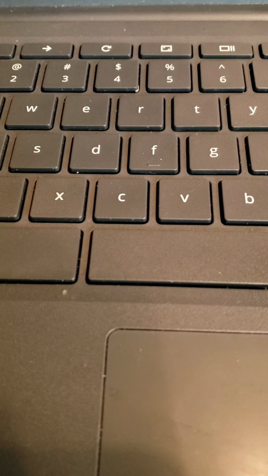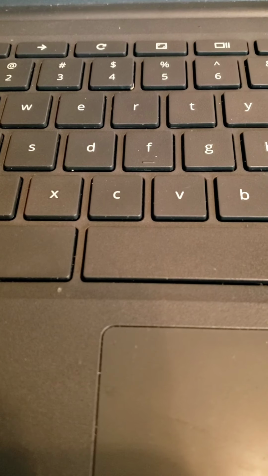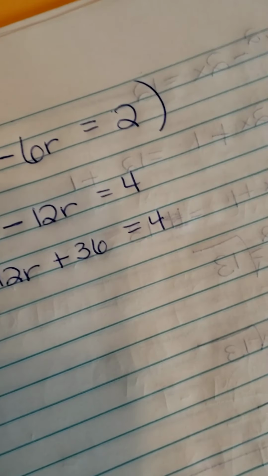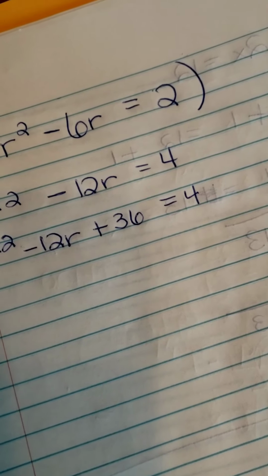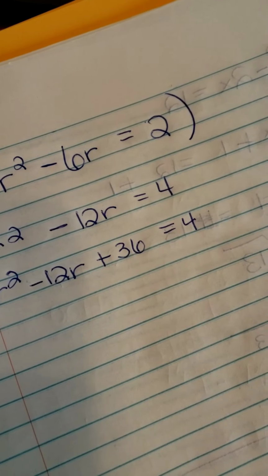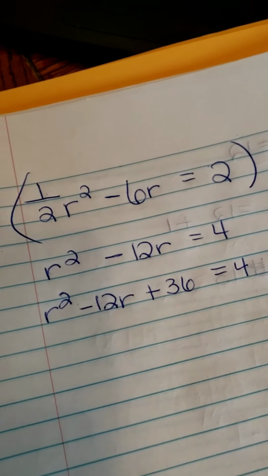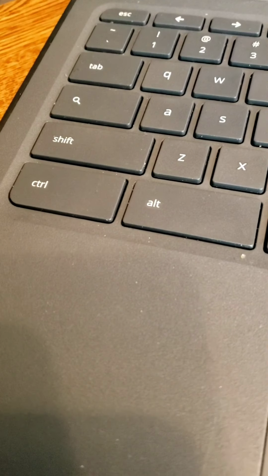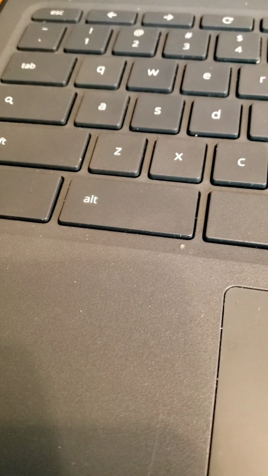So I'm going to do r squared minus 12r. Well, 6 times 6 is going to give me a positive 36. Oh, I'm sorry. It's going to be... No, that's right. 36. All right, and then I'm going to have to add 36 to the other side. So I have r squared minus 12r plus 36 is going to give me 40.